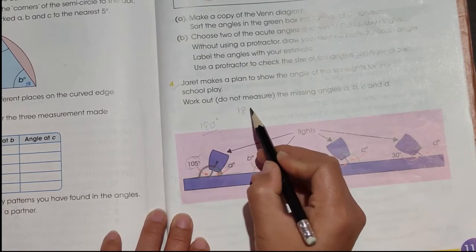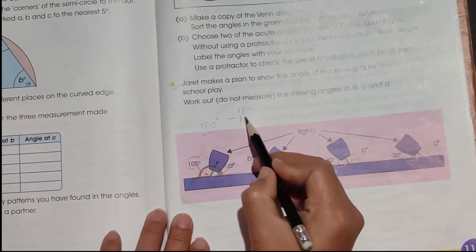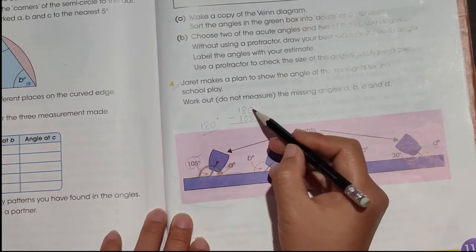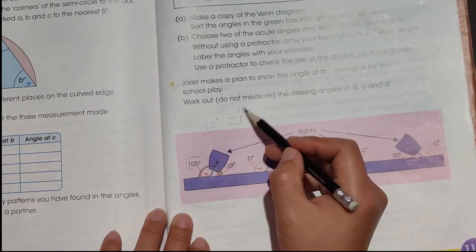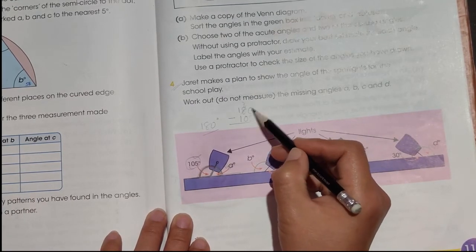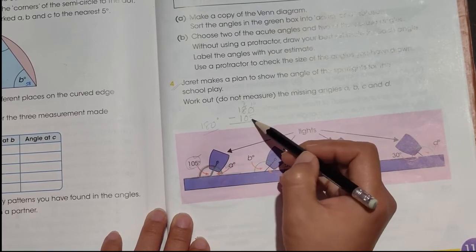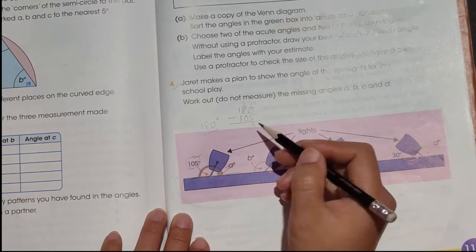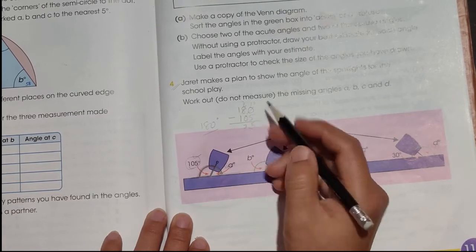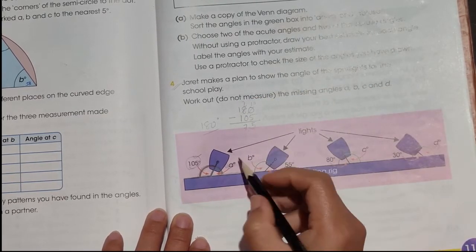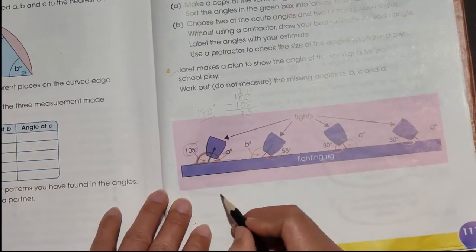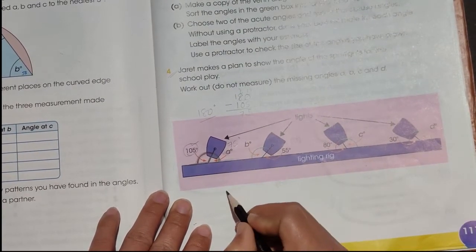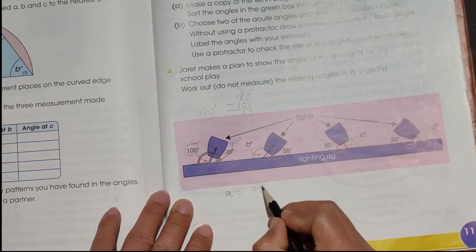So if we minus 180 with 105, what do we get? 0 is nothing, so we borrow from here and the 0 becomes 10. So 10 minus 5 is 5, and 7 minus 0 is 7. 1 minus 1 is 0, so we got 75. So your angle A is 75 degrees.